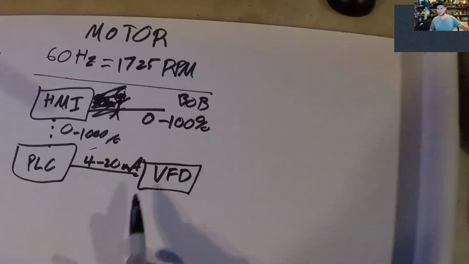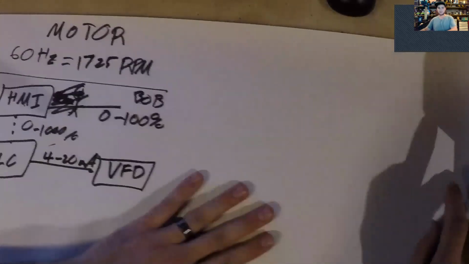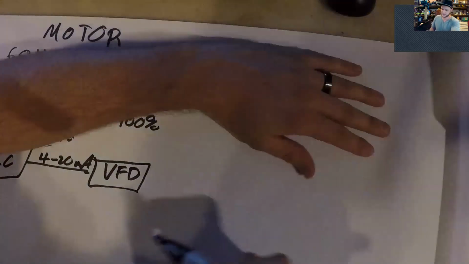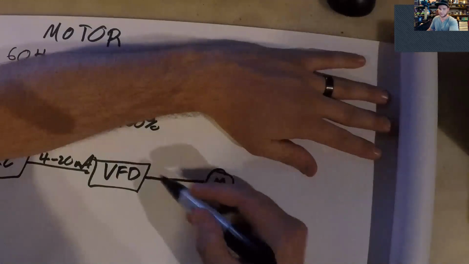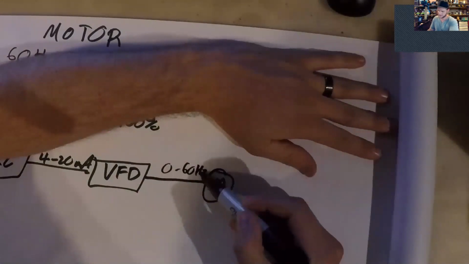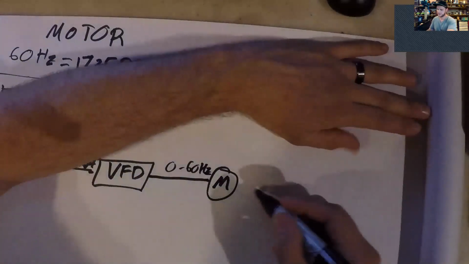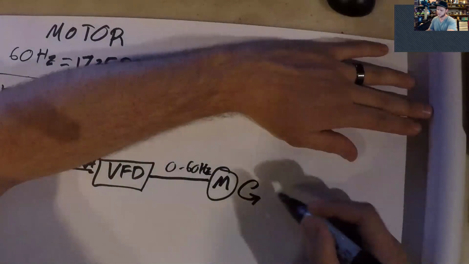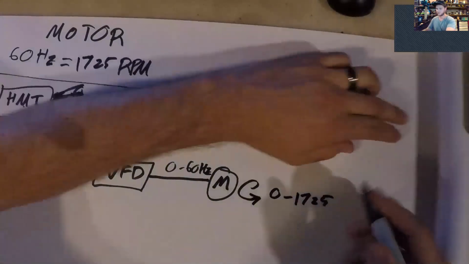This VFD takes that analog signal and translates it into an output to our motor itself. That output can be 0 to 60 hertz, and that motor should spin at 0 to 1725 RPM.